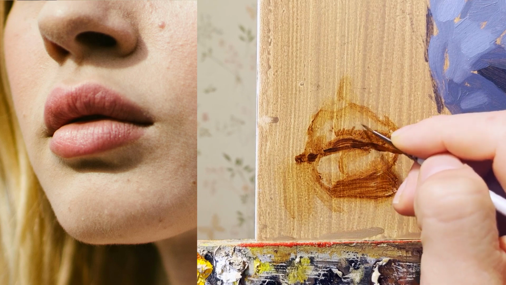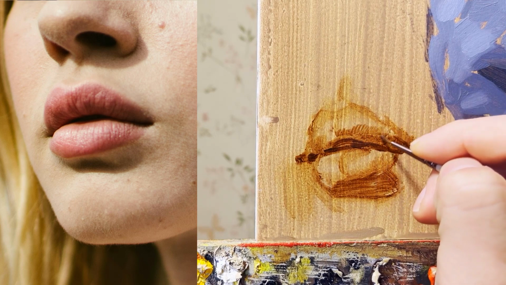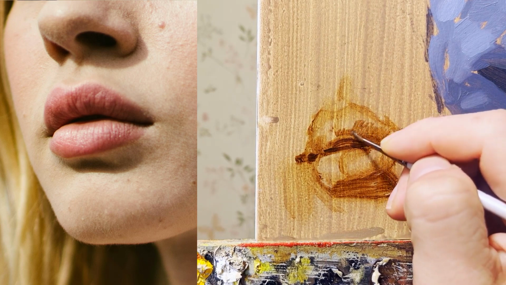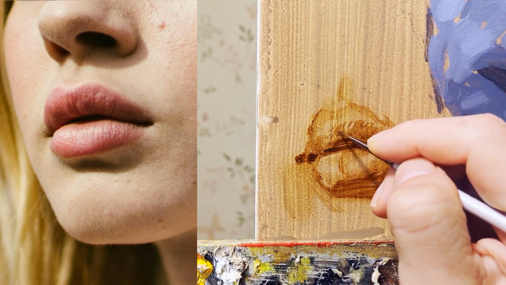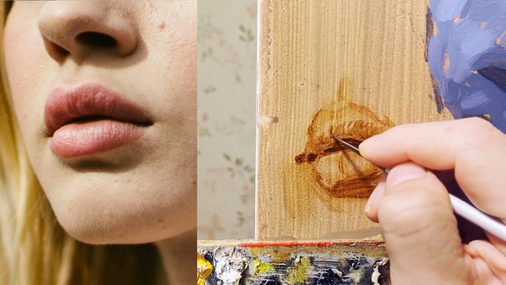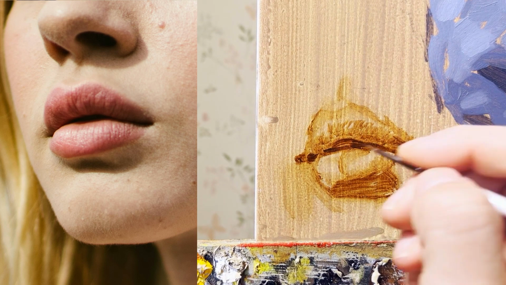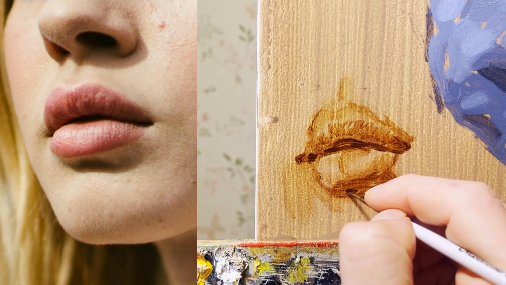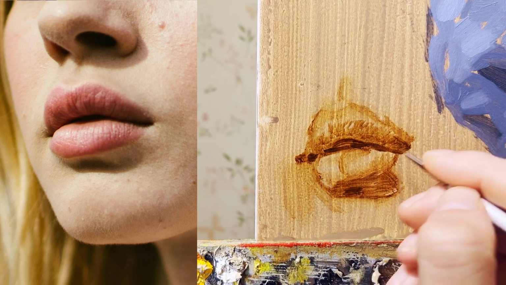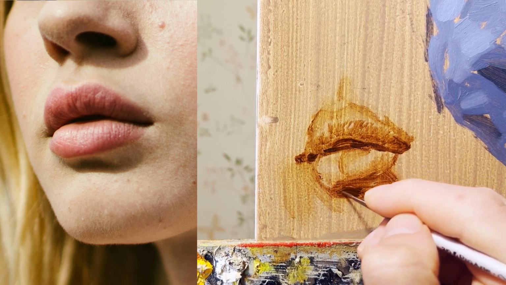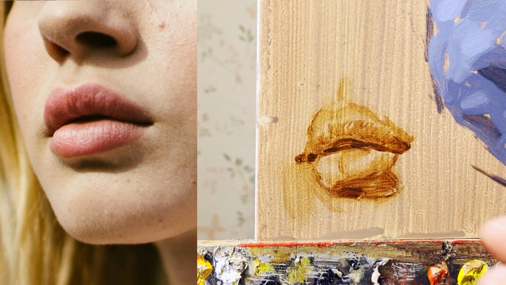And pull these sort of half-tone colours up as it wraps out of the shadow there. We've got a darker little note just underneath that bottom lip.